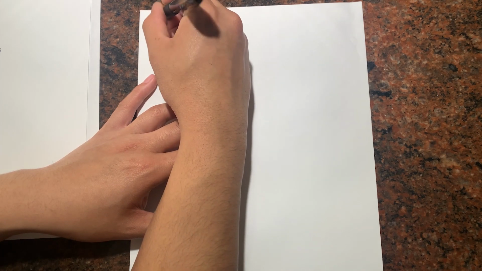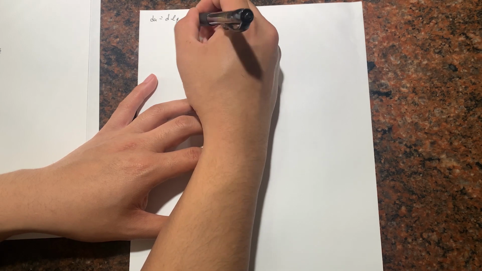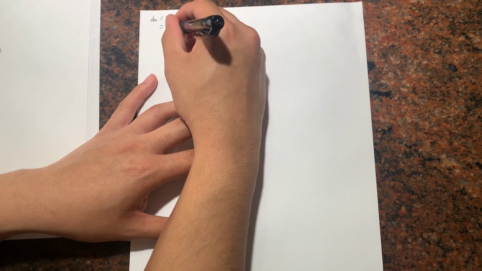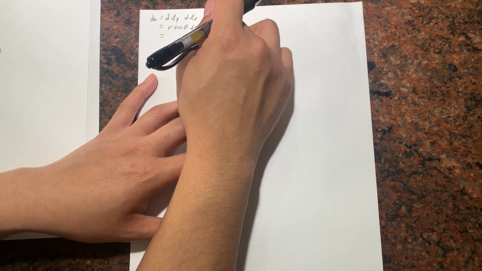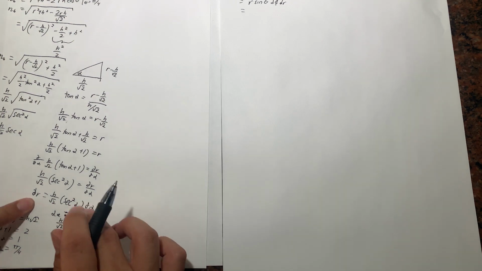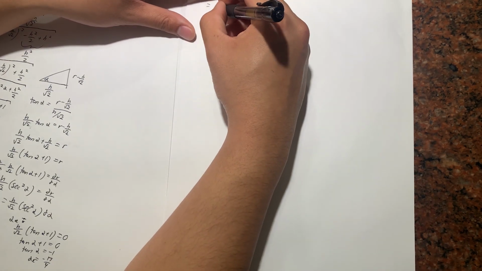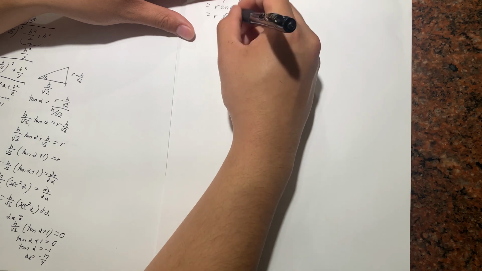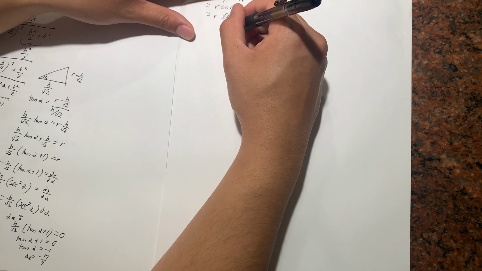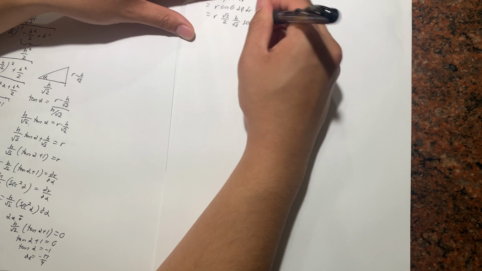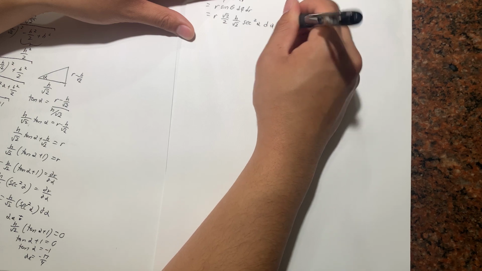So dA is equal to r sine theta d phi dr. But we know dr is now this term over here, and we know sine theta is going to be √2/2, and dr is h over √2 secant squared alpha d alpha, d phi.